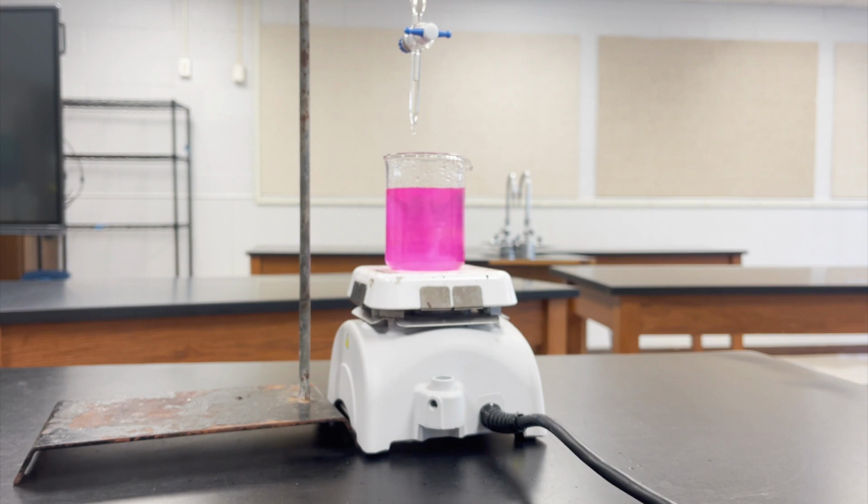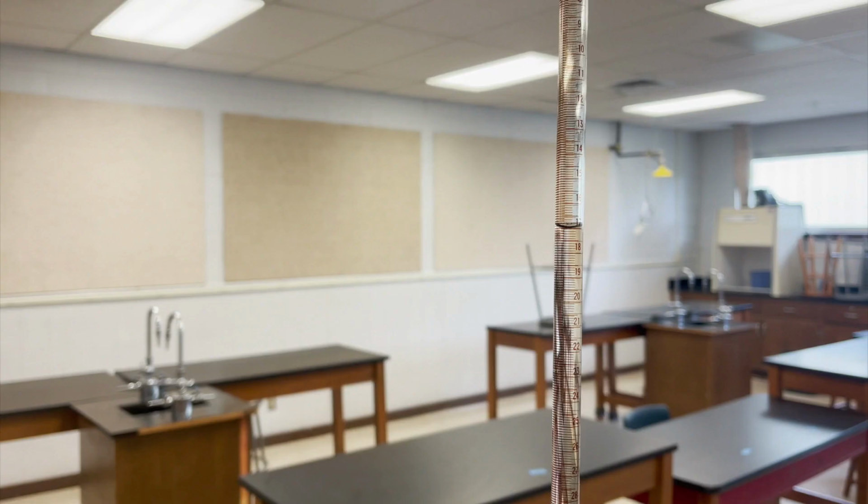All right, I think we've done it. We've reached the point at which it's turned pink and stayed pink. Remember, I put 10 milliliters in to begin with, and then I went by 1 milliliter increments, and when the pink started to linger, I started going by half milliliter increments. And so let's go ahead and see how much sodium hydroxide we put in to reach the end point, which we just achieved right now.